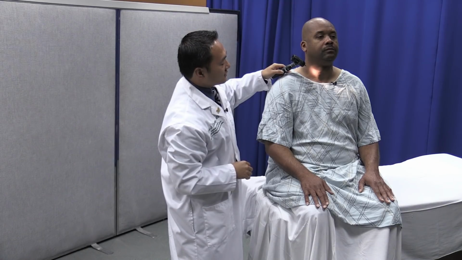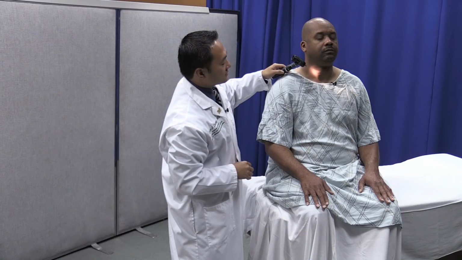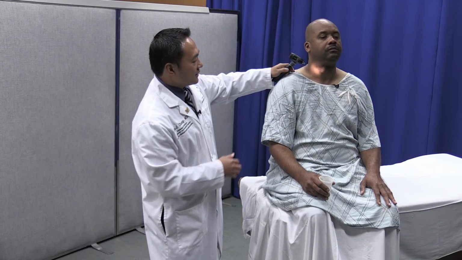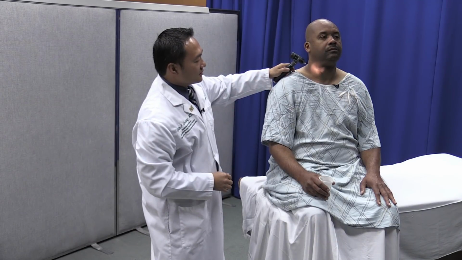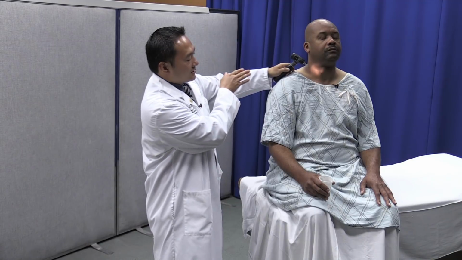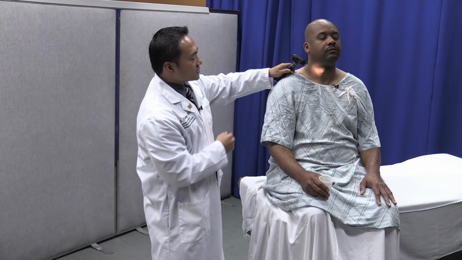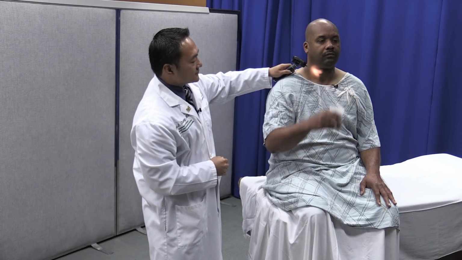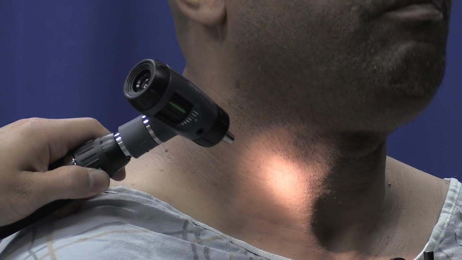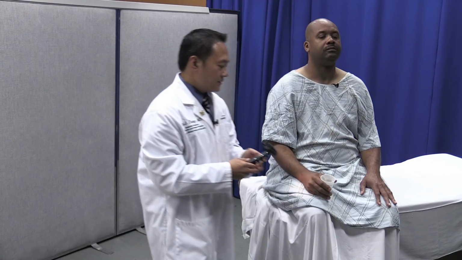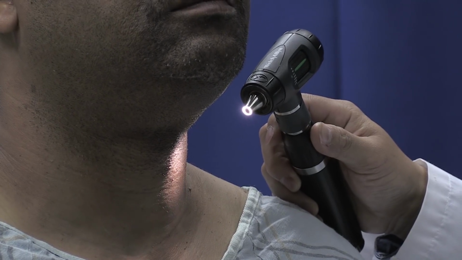I will get you some water to swallow. So shining the light across his neck at a tangential angle can transilluminate any shadows that may come across from a nodule. So Mr. Williams, if you could take a swallow. And then looking at the left lobe. So Mr. Williams, could you take another swallow, please?